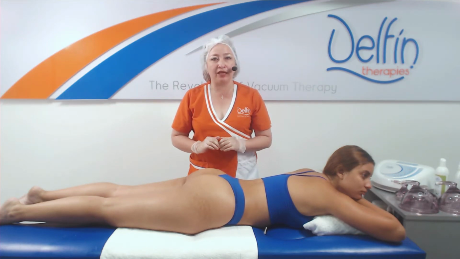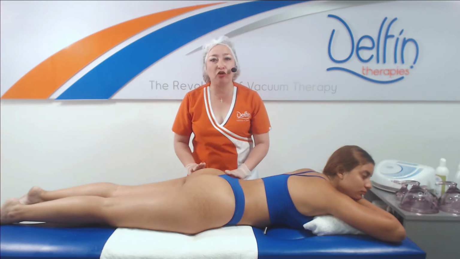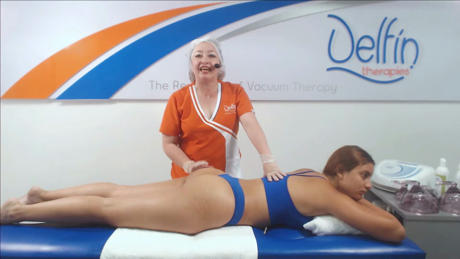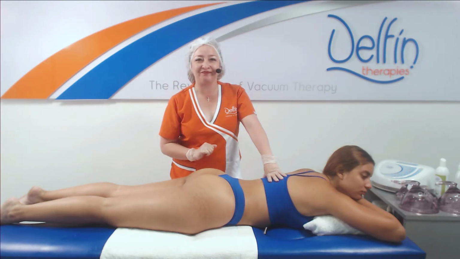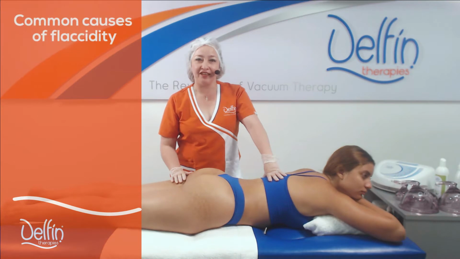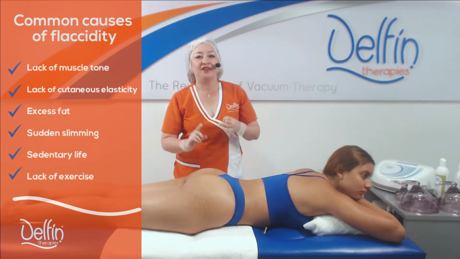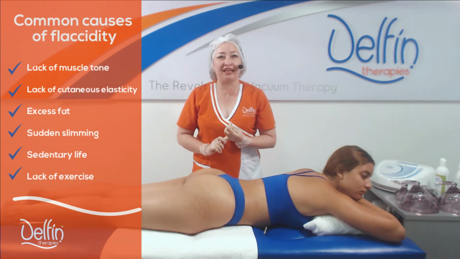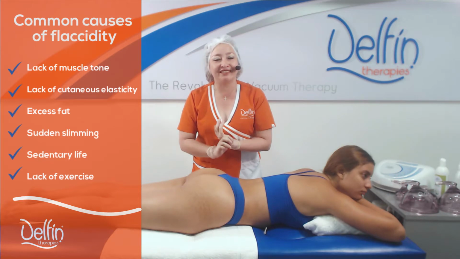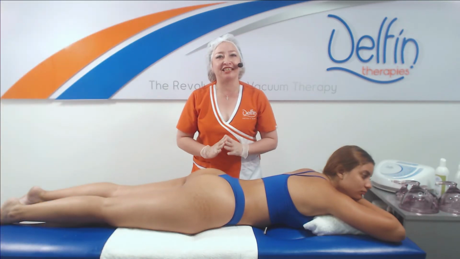We must understand that the therapist must objectively evaluate this condition to identify whether or not the patient is suitable for the gluteal lifting treatment. The most common causes of the appearance of flaccidity are lack of muscle tone, lack of cutaneous elasticity, excess of fat, severe weight loss, sedentary life, lack of exercise.